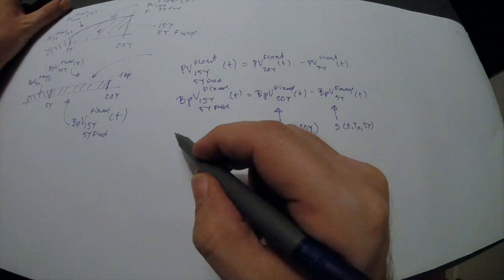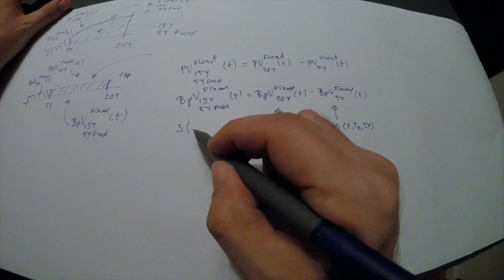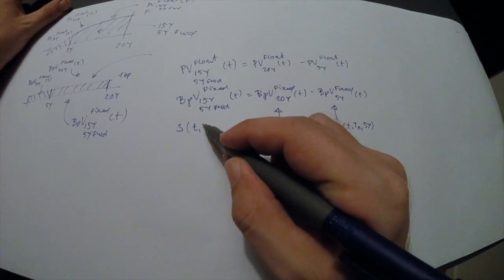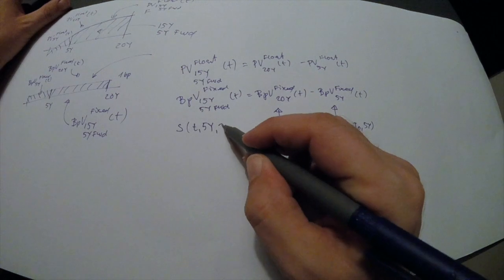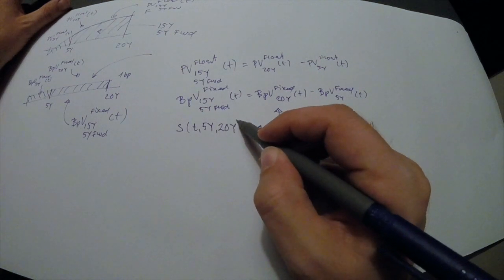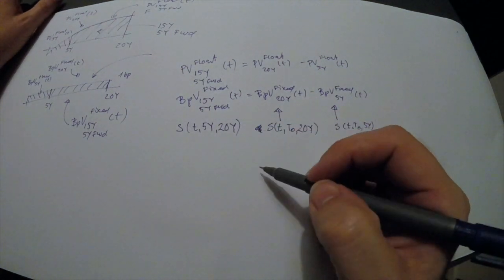So now we could ask, what is the link then between the forward starting swap starting in 5 years time and maturing 15 years later, and these two guys? How are they related?